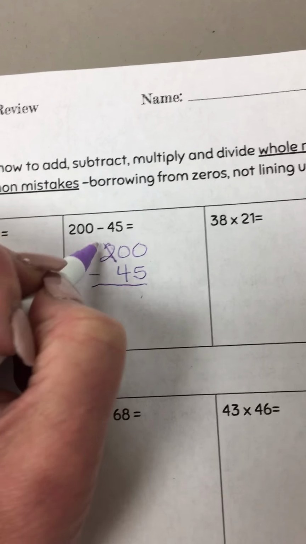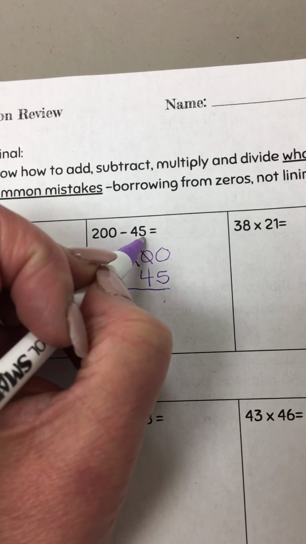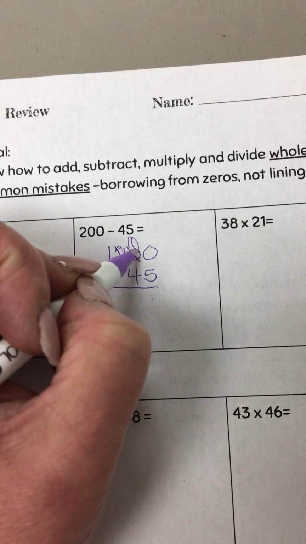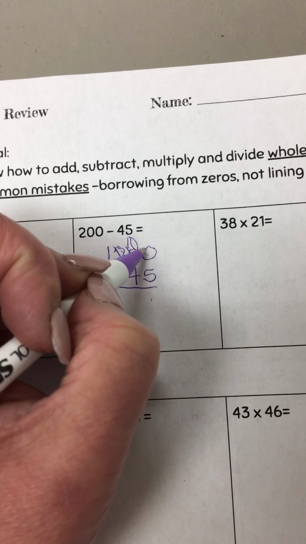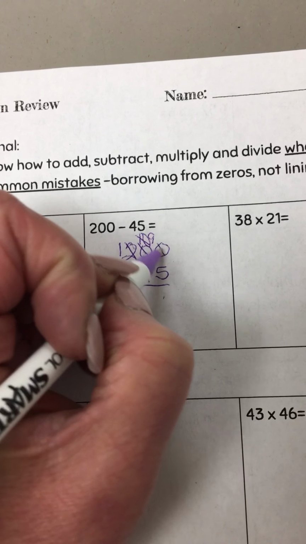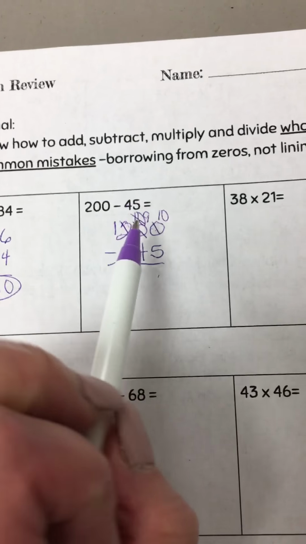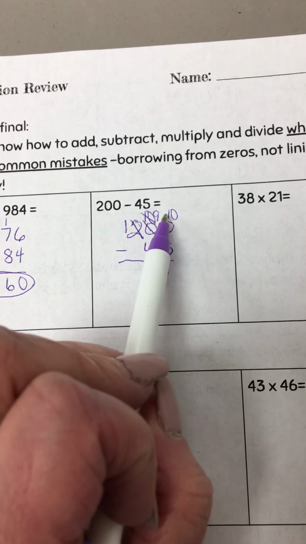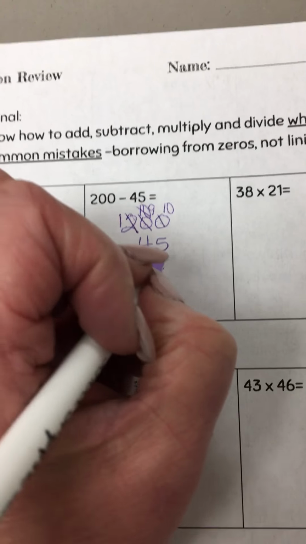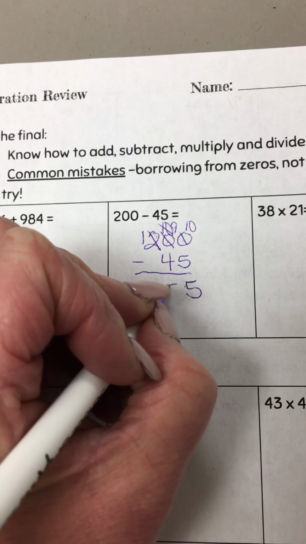So this 2 becomes 100 now, and I'm going to give it to the 10. And now I have something to give to the ones place. So I'm going to borrow 1 from here, and it becomes a 9. And now I can go ahead and subtract because I have borrowed all the way across. So 10 minus 5 is 5. 9 minus 4 is 5.